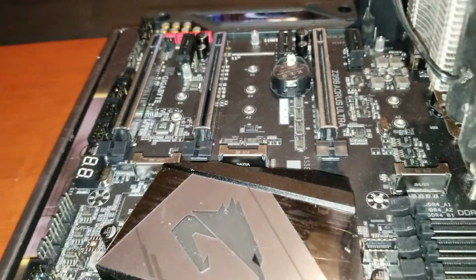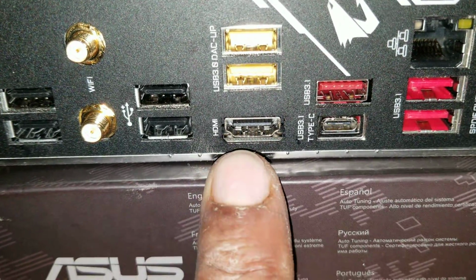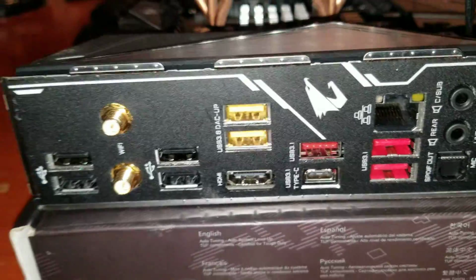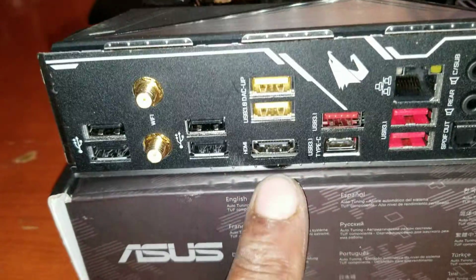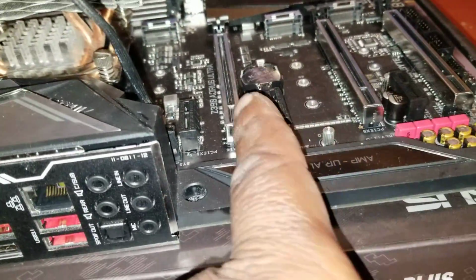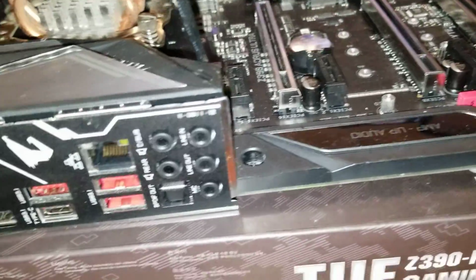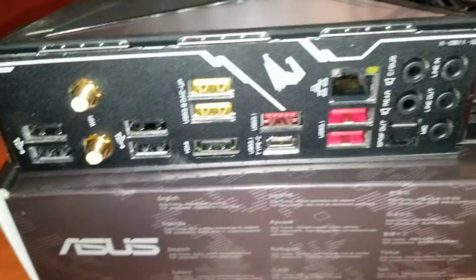Okay, now if you have a motherboard that has onboard video, like this particular motherboard has onboard HDMI out. If you have a board that has onboard video, HDMI out, DisplayPort out, VGA out, DVI out, you take this video card out. So remove everything, and then you would just use your onboard video. Sometimes that can help you.